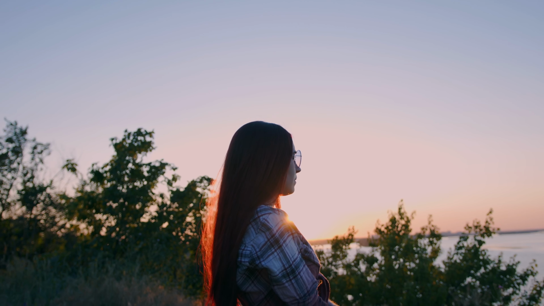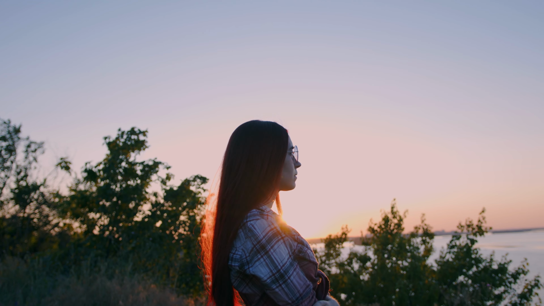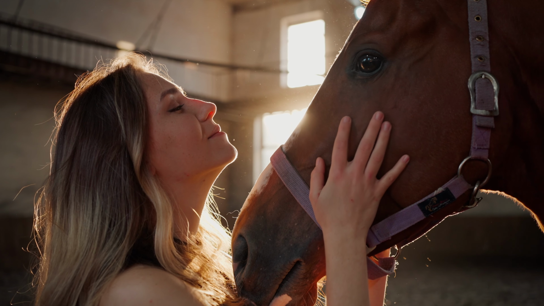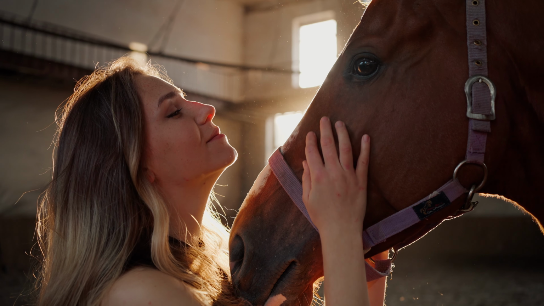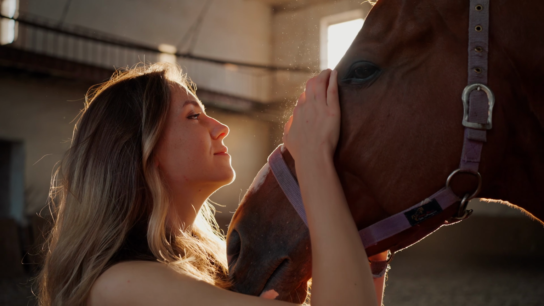Here's a quick rundown of what backlight is. It's basically when the light is behind your subject. It's one of the most important techniques you can do when taking a photo or video. Why is this important? Because backlighting separates your subject from the background. This creates depth and contrast, and when used correctly, it can make a mundane photo stand out. It can make a very mundane shot look more dynamic and dramatic.